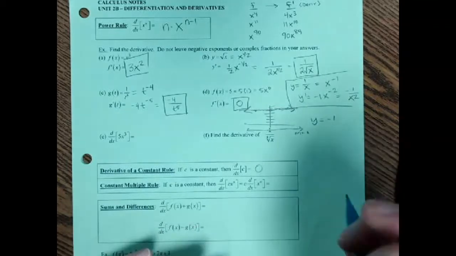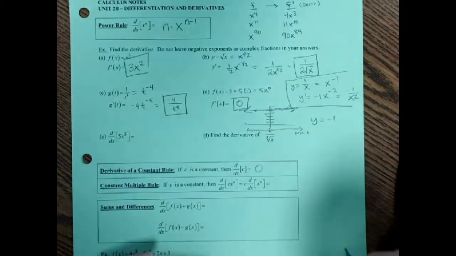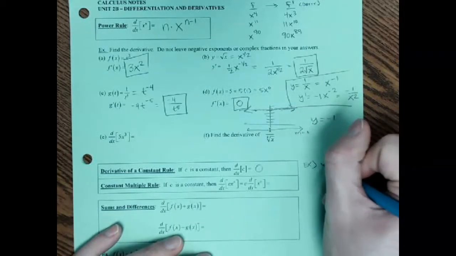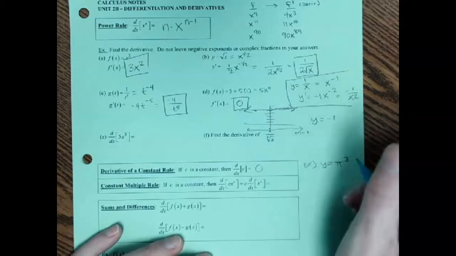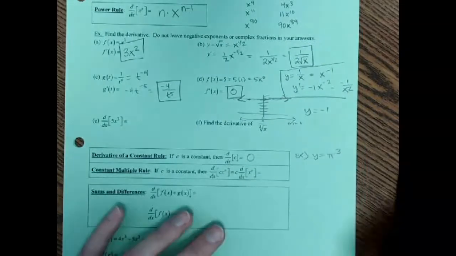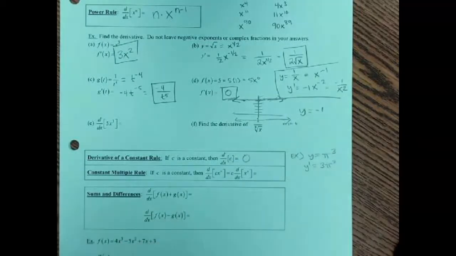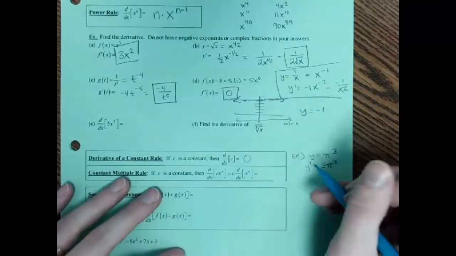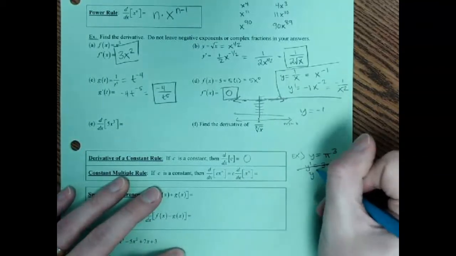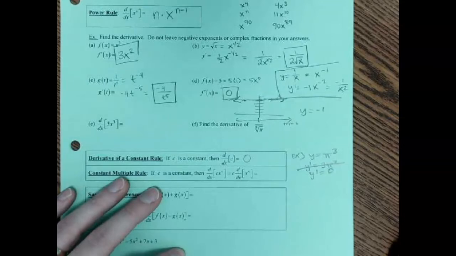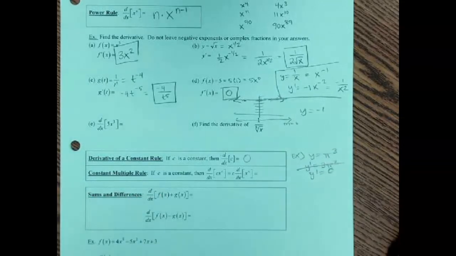Here's a tricky one that I think you may get on the next one. I don't remember if it's on the next page, but I want to do it anyways. If you had something like pi cubed, here's what a lot of students are going to do. A lot of people are going to say 3 pi squared. They're going to use the power rule for something that's not a power term. Pi cubed is not a variable. Pi cubed is a number. It's some constant, so the derivative is not 3 pi squared. The derivative is just 0. Be careful. Sometimes I may be mean and I may try to trick you. Don't let me trick you.